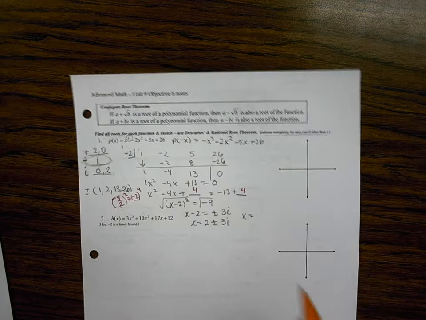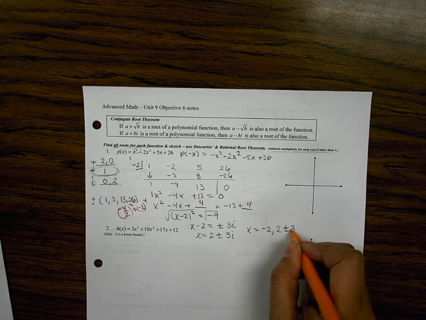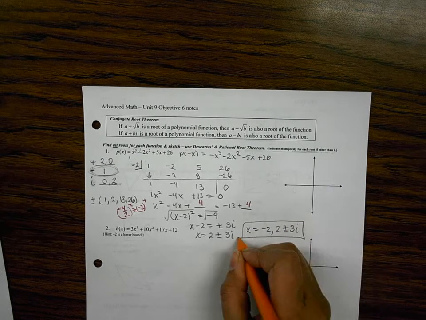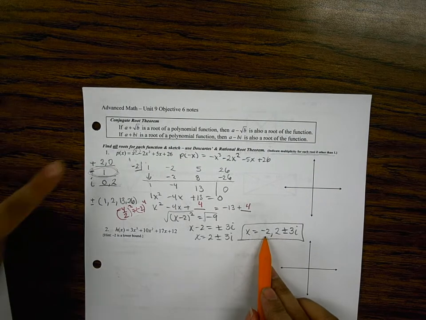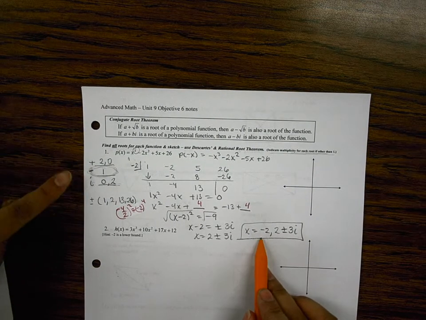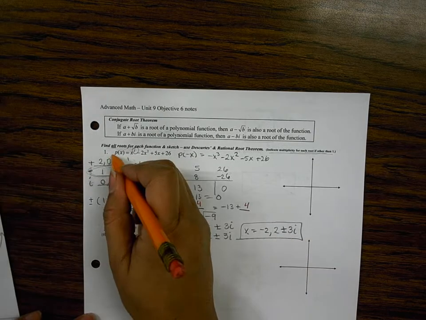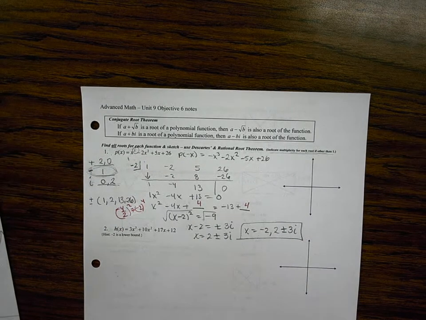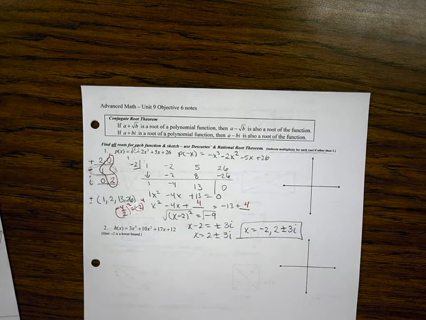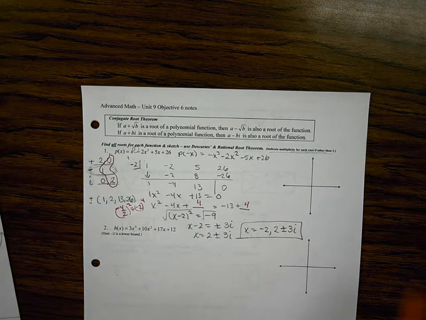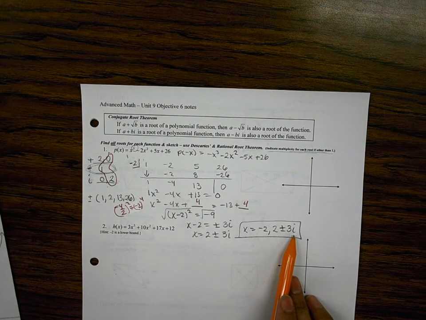All right, so list all the roots. All of my roots are the one I found there, the real root, negative 2, and then the 2 imaginary, 2 plus or minus 3i. So I ended up with 3 roots, 1, 2, 3. One was negative, and 2 were imaginary, and none were positive. So this right here is the scenario we ended up with. None were positive, 1 was negative, and 2 are imaginary.